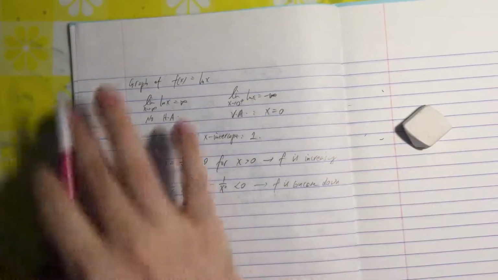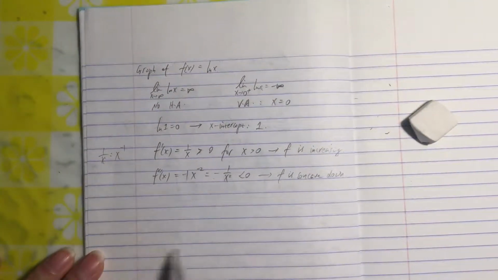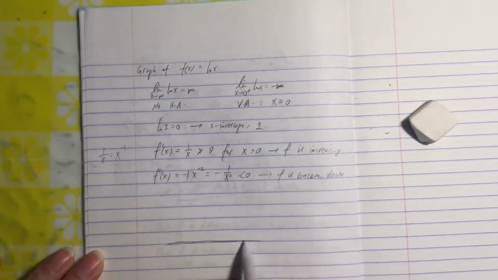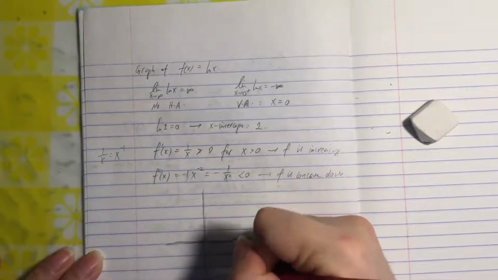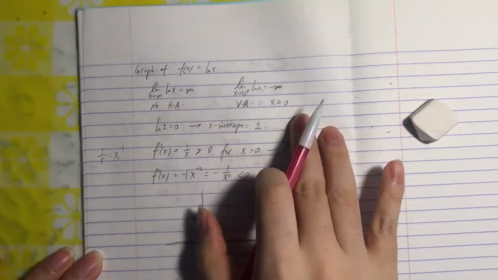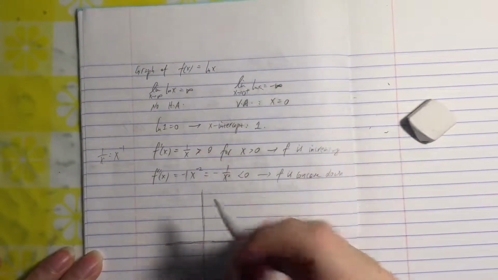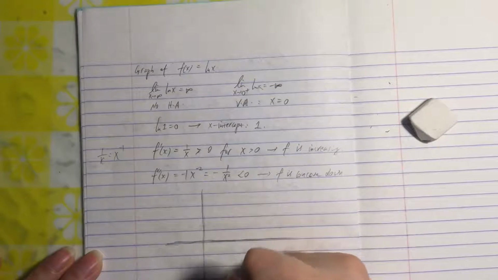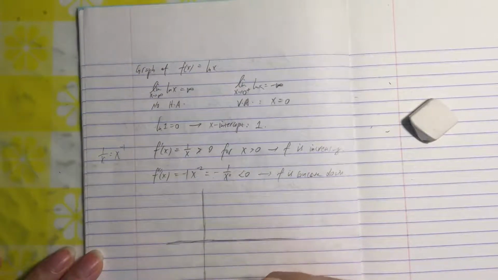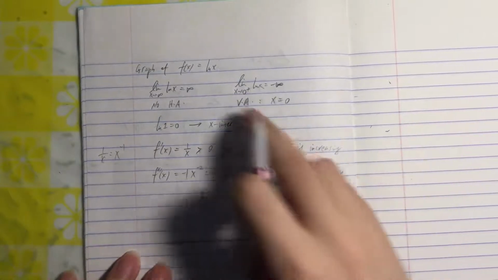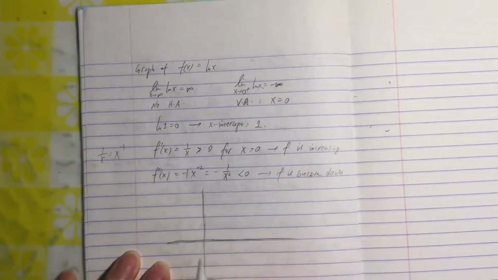So, based on this information, let's sketch a graph. There's no horizontal asymptote, there's a vertical asymptote at 0. As x approaches 0 from the right side, function f approaches negative infinity.